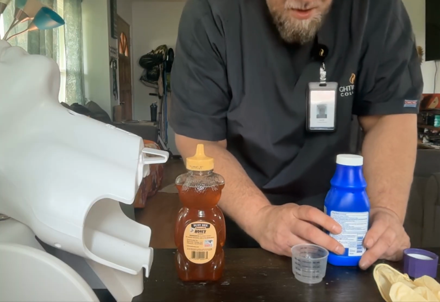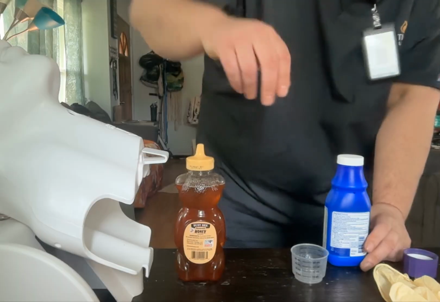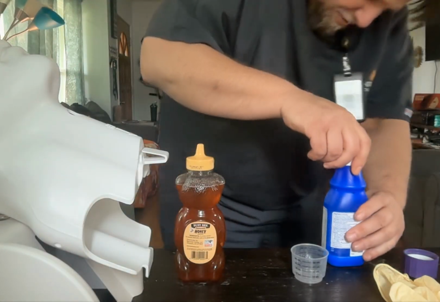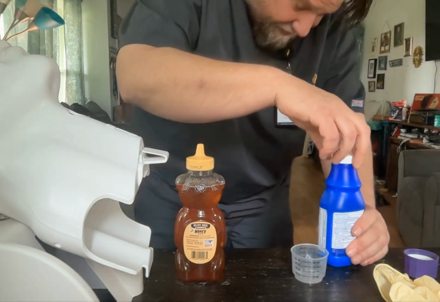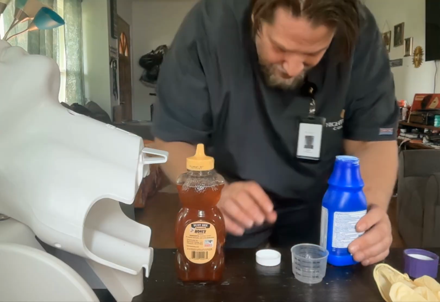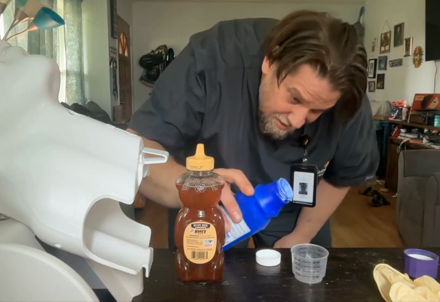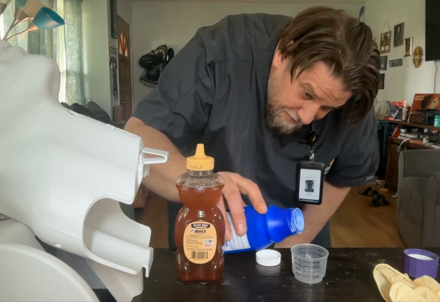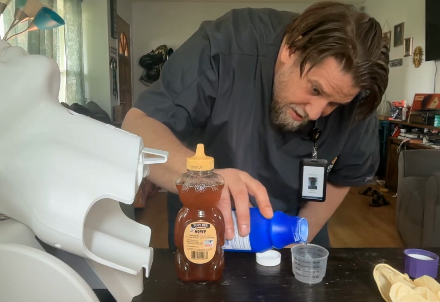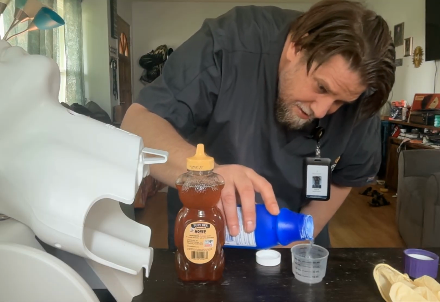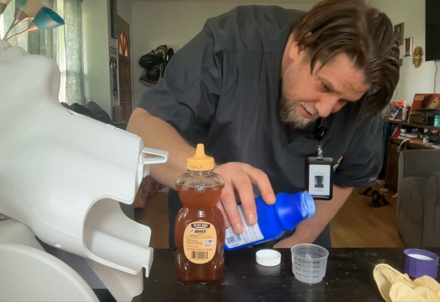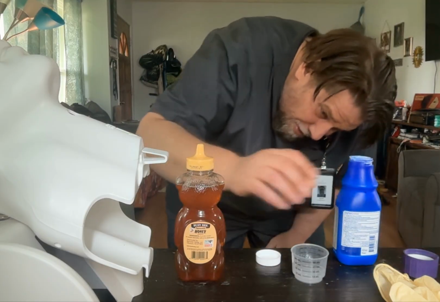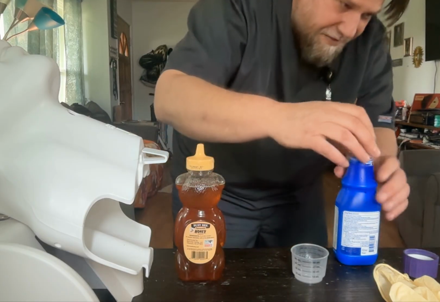So we'll now put my 15 milliliters, excuse me, and I'm going to eyeball it. There's a 15 milliliter graduation on the cup. And eyeballing it on a flat surface, I'm exactly at 15 mils.